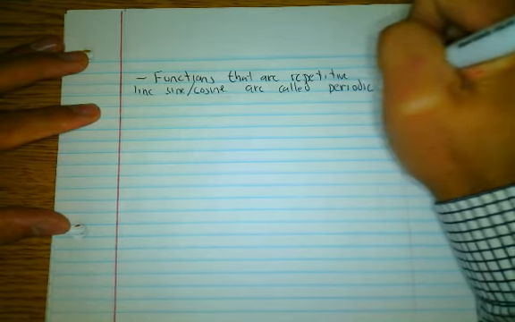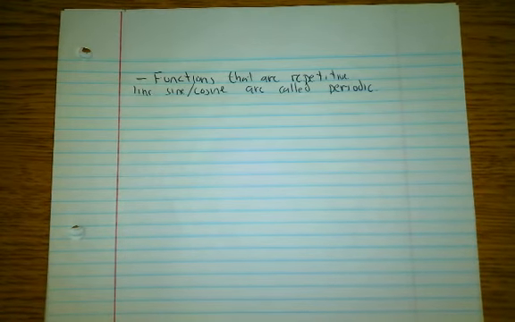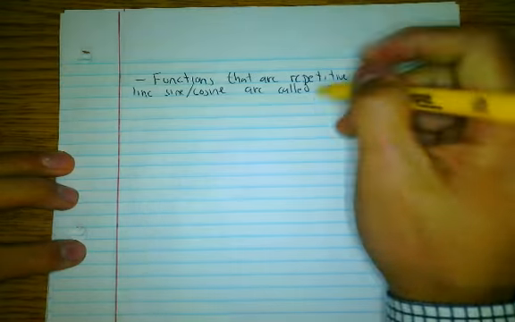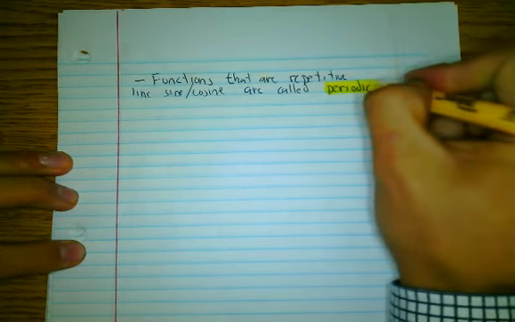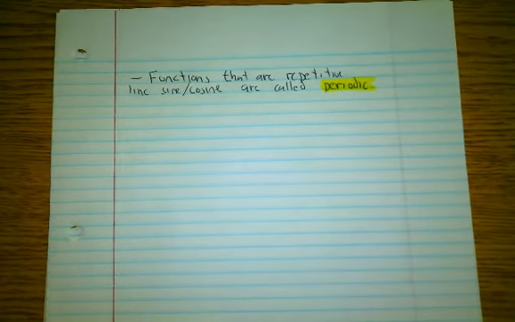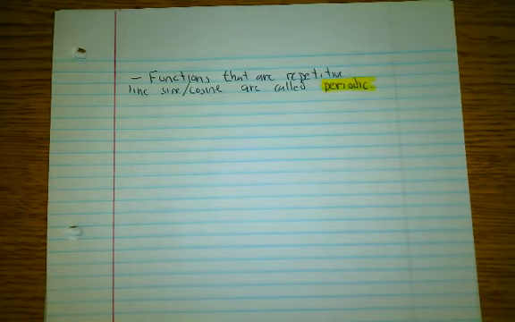A function that repeats itself, like sine and cosine, is called periodic. Now, the word periodic, you've heard it before. Let's not go to science because I know there's a periodic table, but let's not go there. Let's go to regular, everyday English language.